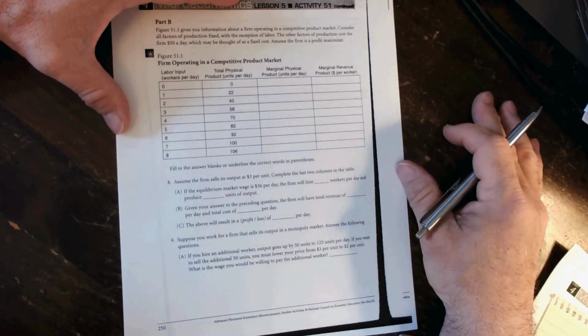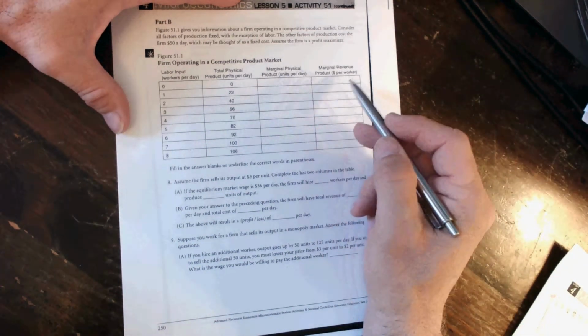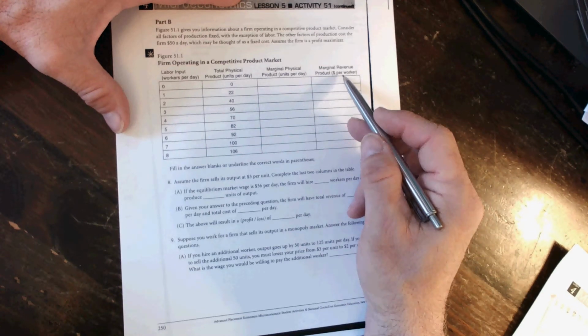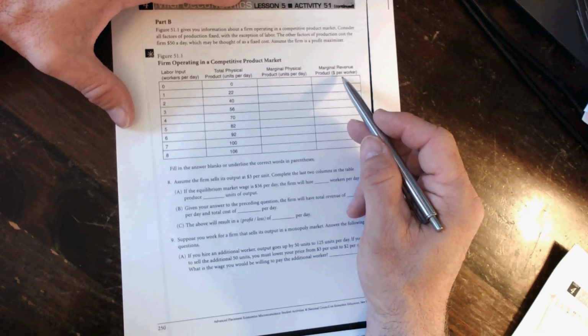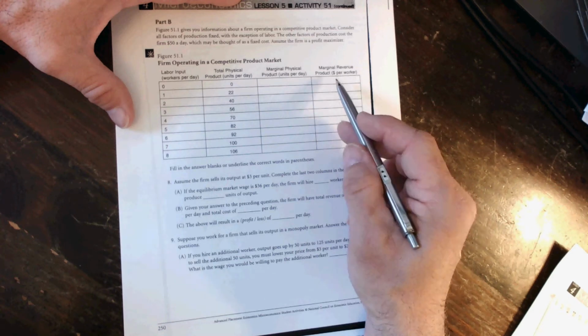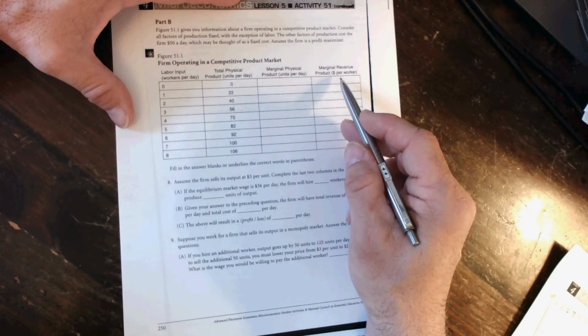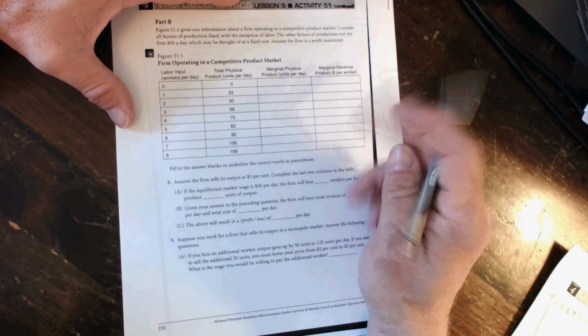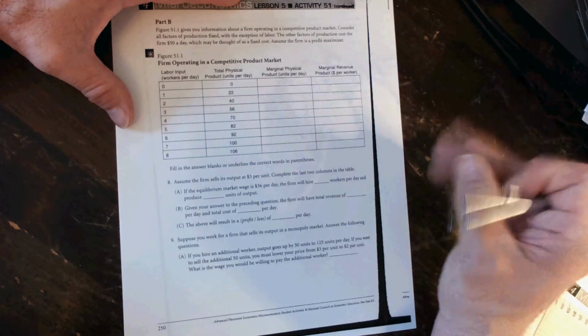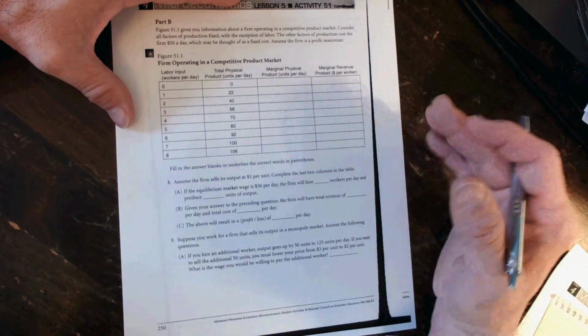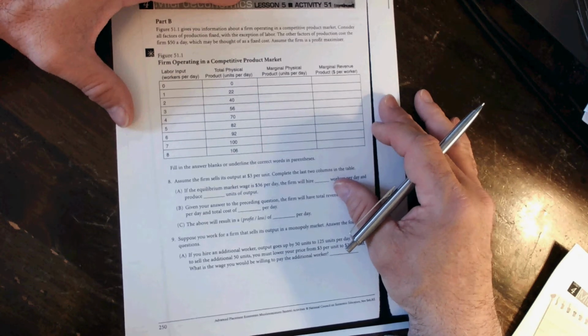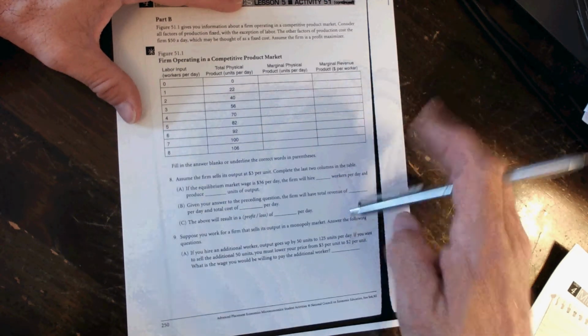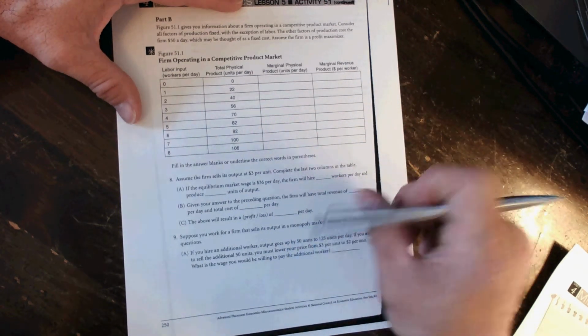In this handout, we're going to practice calculating, again, marginal physical product and marginal revenue product. Marginal revenue product is the demand curve for the firm. Then we compare that, our demand curve for the firm, with the marginal resource cost, which is the supply curve for the individual firm, to determine how many workers will be hired. Besides reviewing that, we're going to add the concept of total revenue and total cost to determine profit or loss per day. Then we're going to practice seeing if a firm will hire additional workers in a monopoly position.